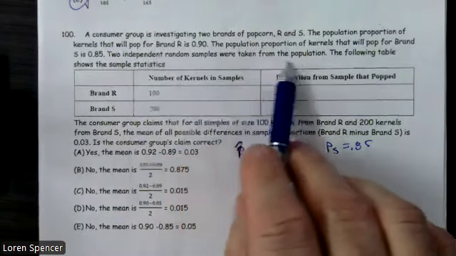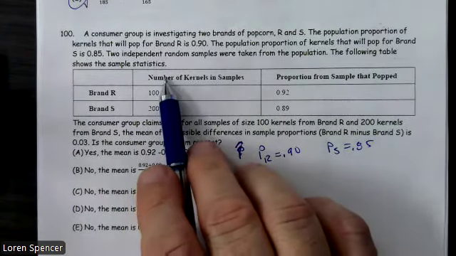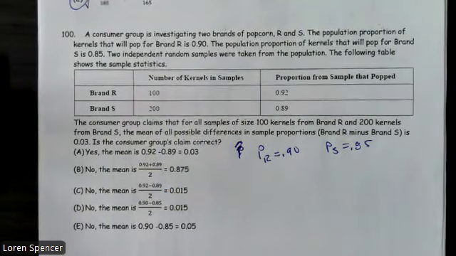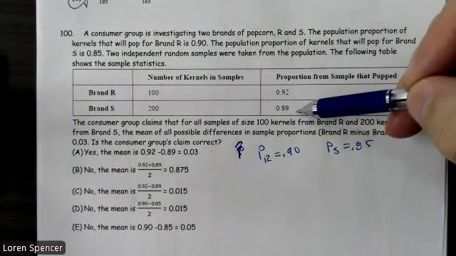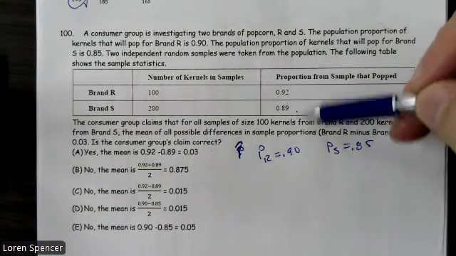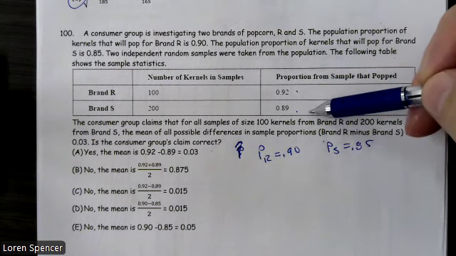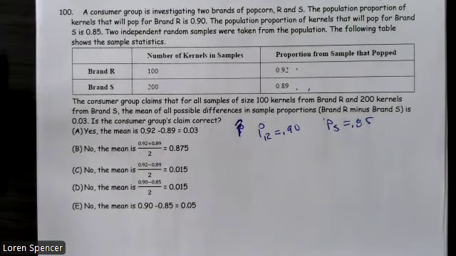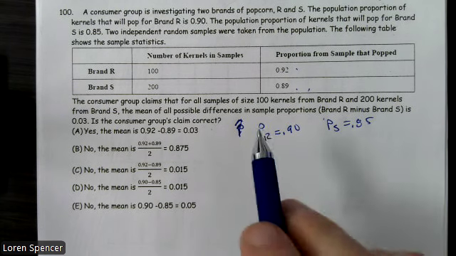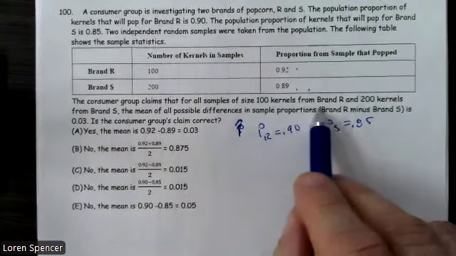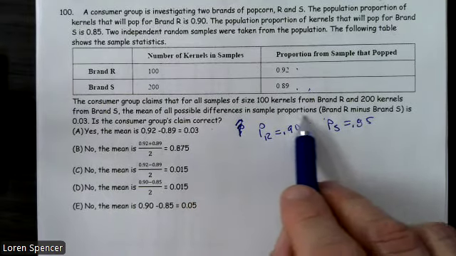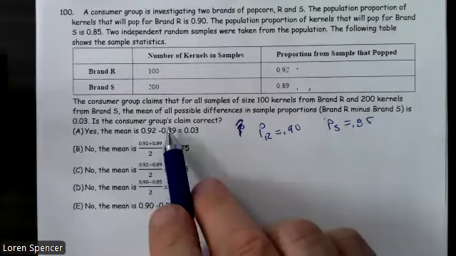Two independent random samples were taken from the population. The following table shows the sample statistics. Yay, look at the sample statistics. This one's showing 92, this one's showing 89. So this one's a little higher, but this one is much higher. Great. So the consumer group claims that for all samples of size 100 kernels from brand R and 200 kernels from brand S, the mean of all possible differences, brand R minus S, is 0.03.